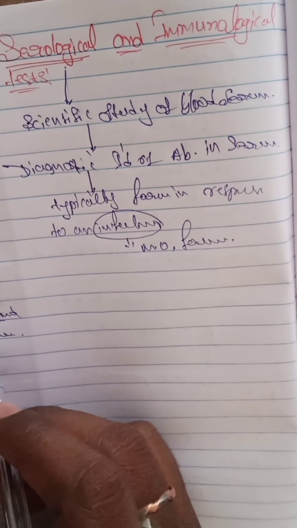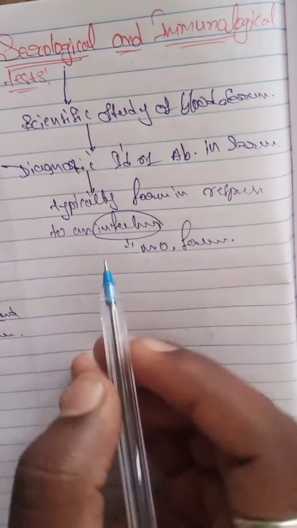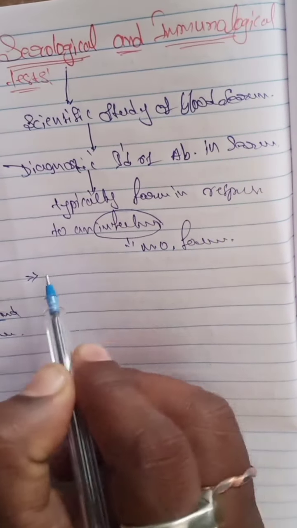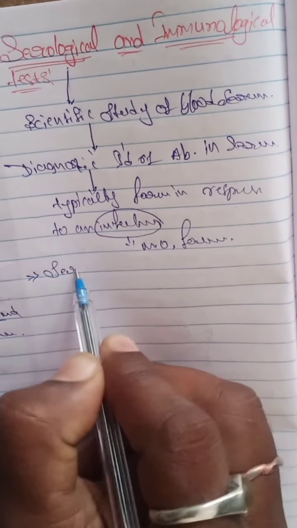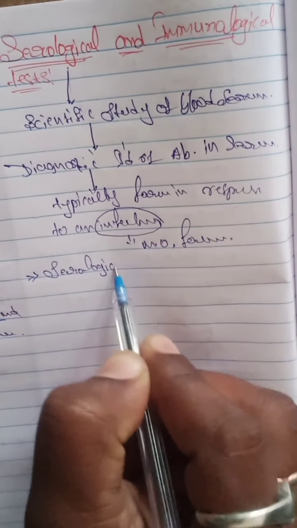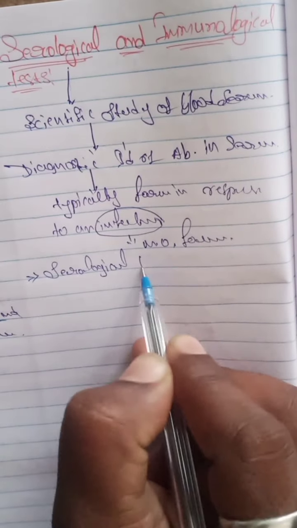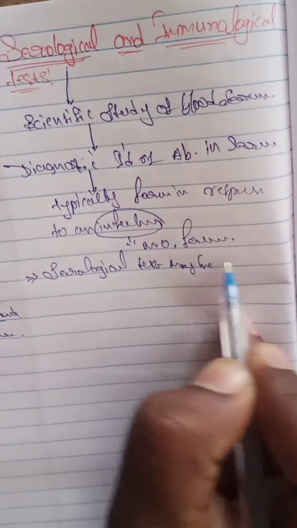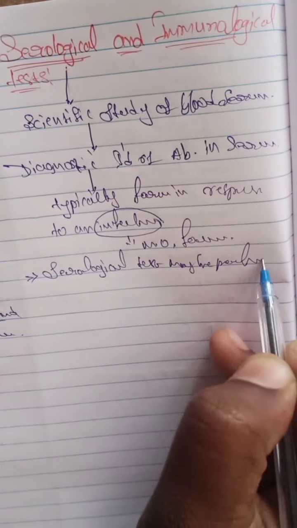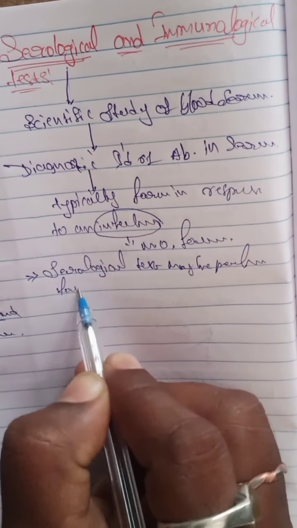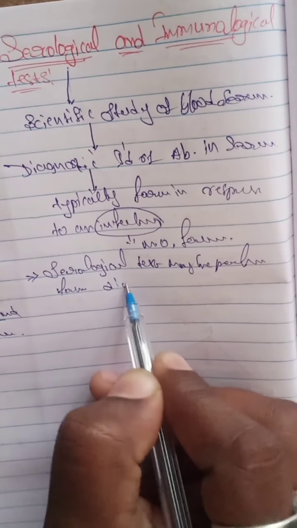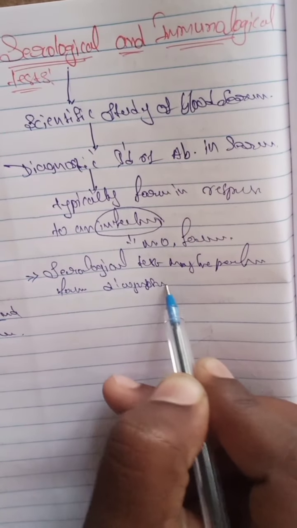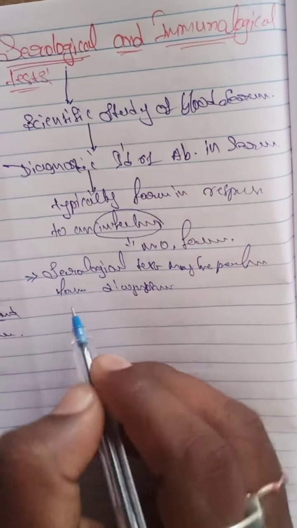The serological test may be performed for diagnostic purposes. For which purposes?